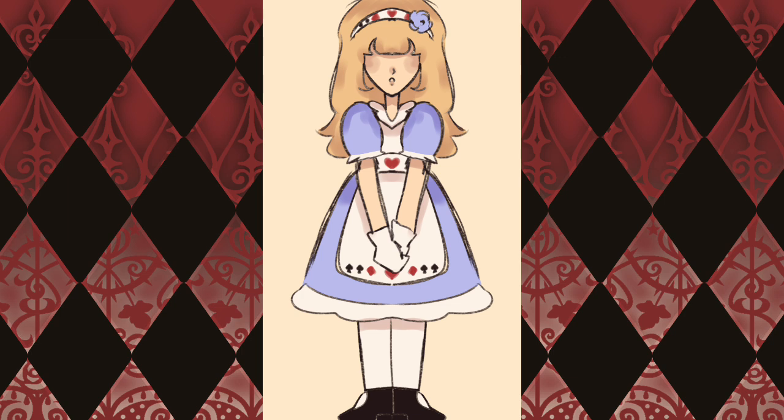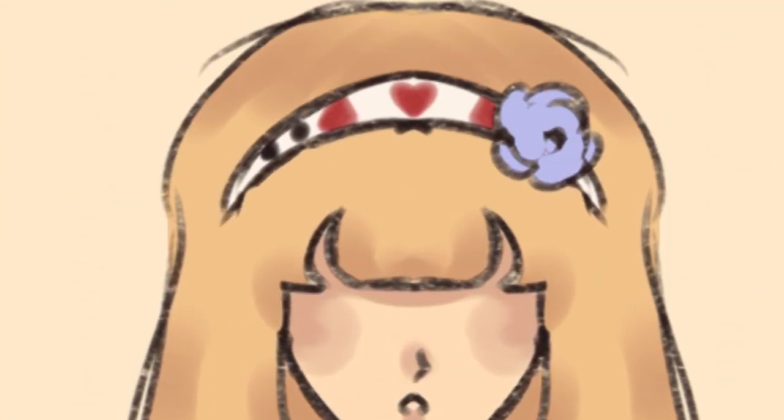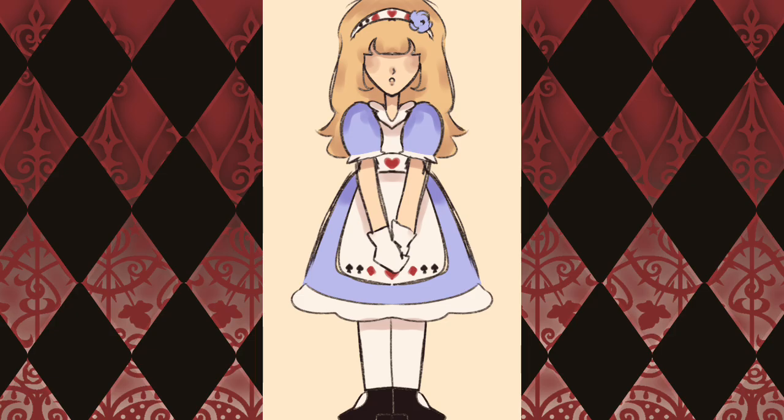All right, and I don't think I have anything else to say. So that would be done. That would be the finished look for the design. Just the cute little Alice.